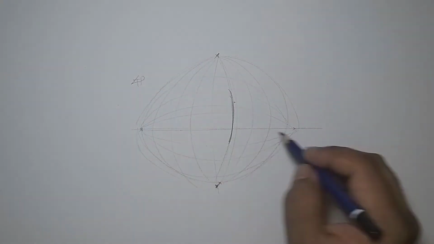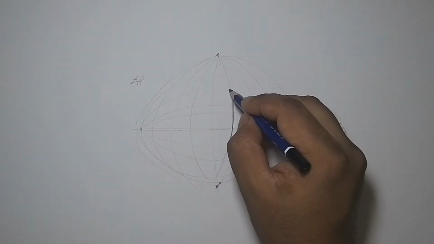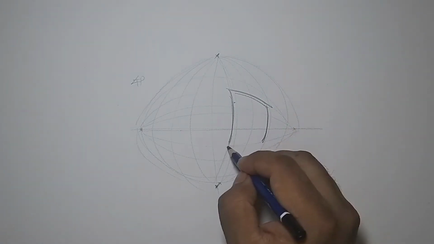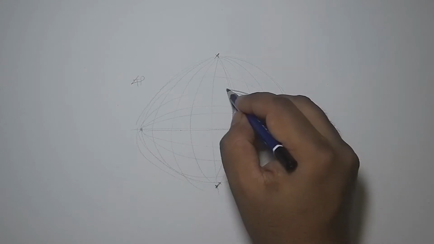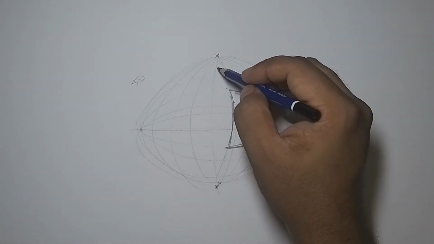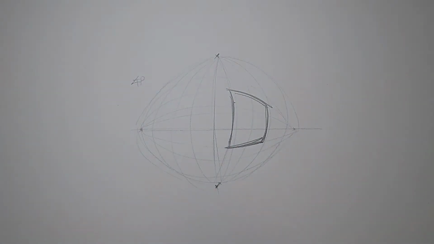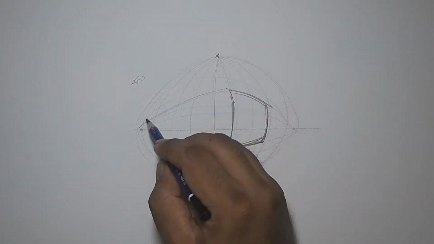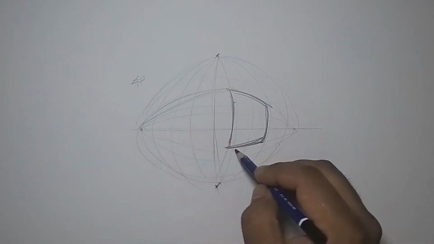Since we have already drawn it like that, it's very easy to pick up the stuff and say I got one face of the cube, and the other face. To draw the other face, we have to refer to this guy, so maybe it will become something like that.